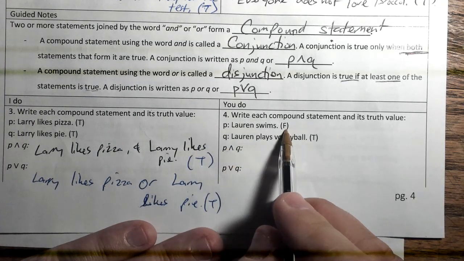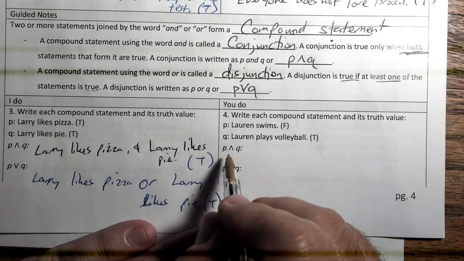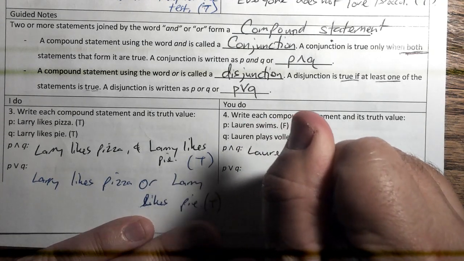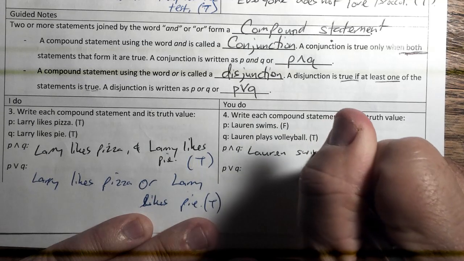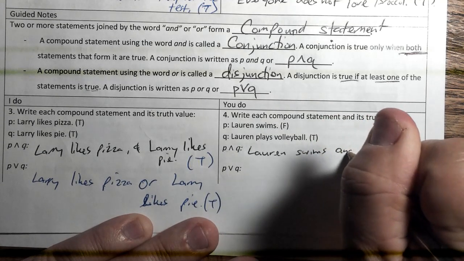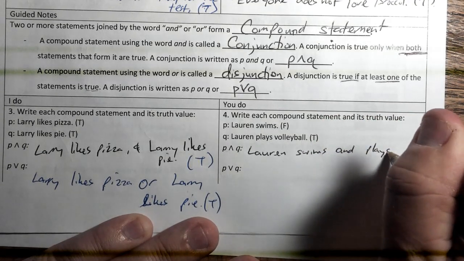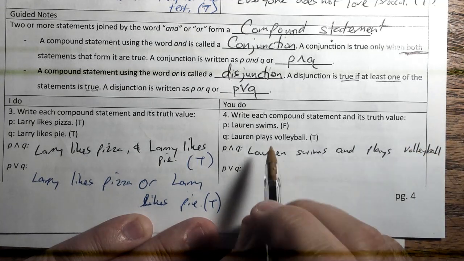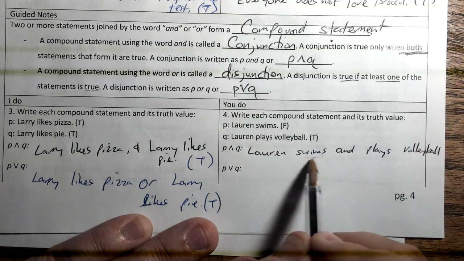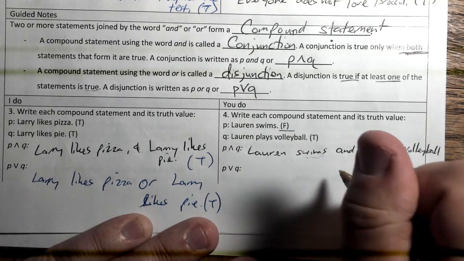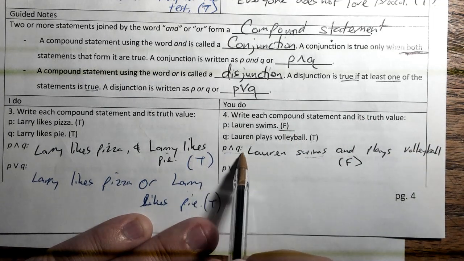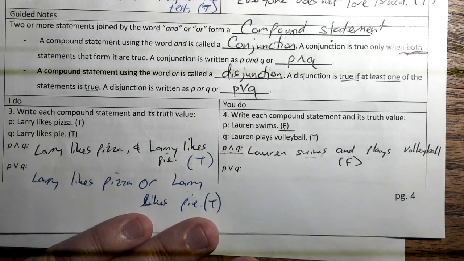Now, back over here, number 4. Lauren swims, that's false. She plays volleyball. P and Q. We're going to shorten this and say Lauren swims and plays volleyball. Does she swim? Nope. So this whole thing is false, because they both have to be true in order for this whole thing to be true. Because she doesn't swim, the whole thing is false.